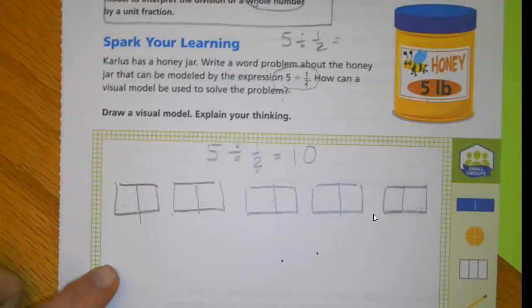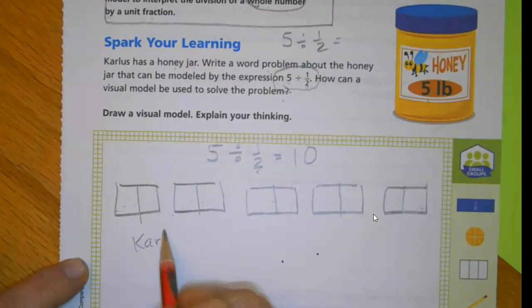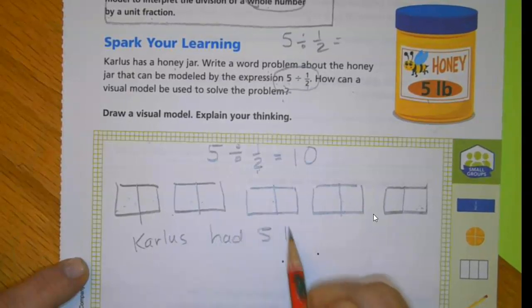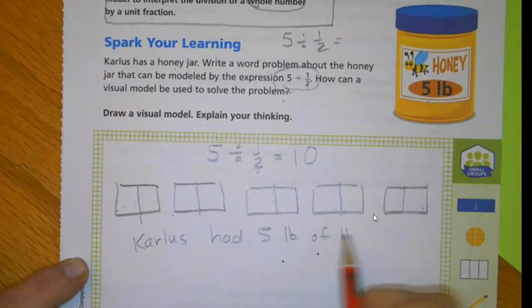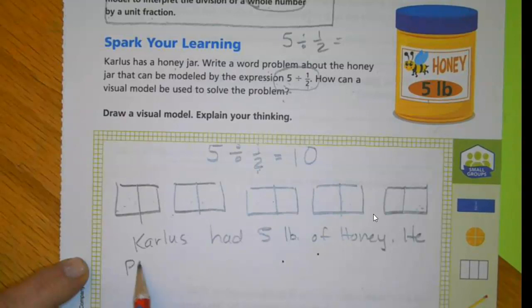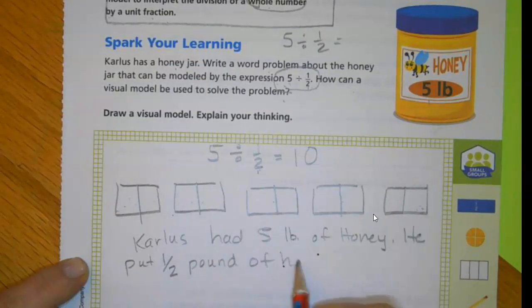All right, so I need to write a word problem for that. We can say Carlos had 5 pounds of honey. He put 1/2 pound of honey into smaller containers.